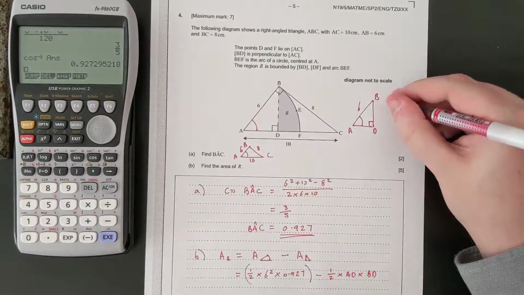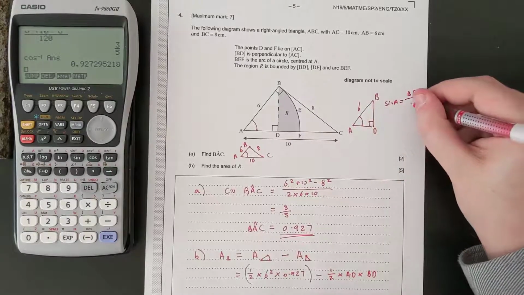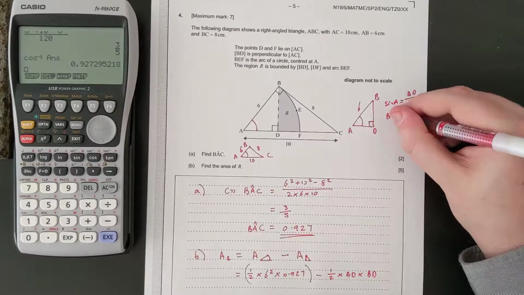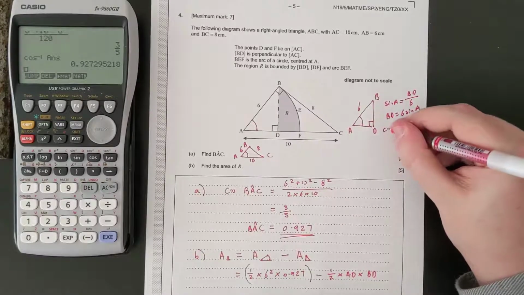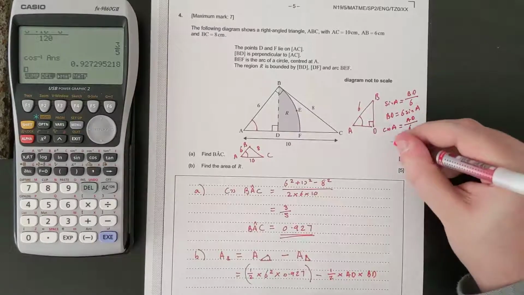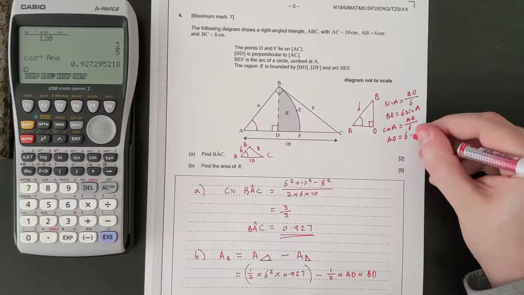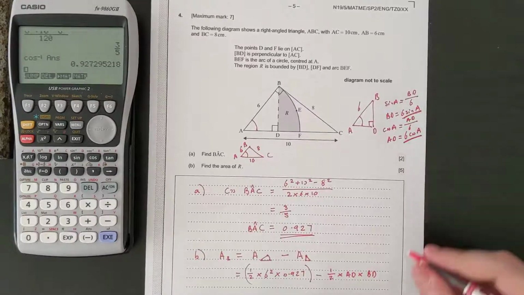I know my hypotenuse is 6, and I have a right angled triangle. And so if I take sine A, I get opposite BD over hypotenuse 6. So BD is 6 sine A. And equally cosine A is AD, the adjacent, over 6. So AD is 6 cosine A. So I can use those now.